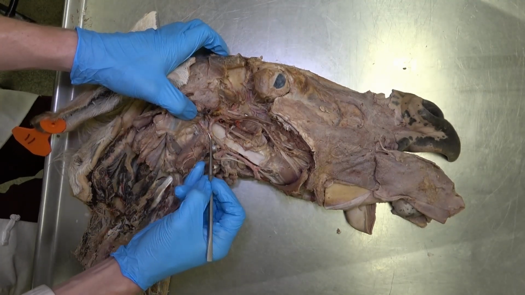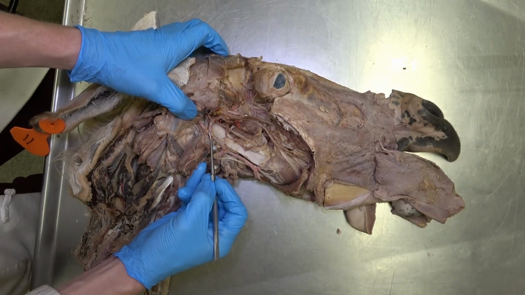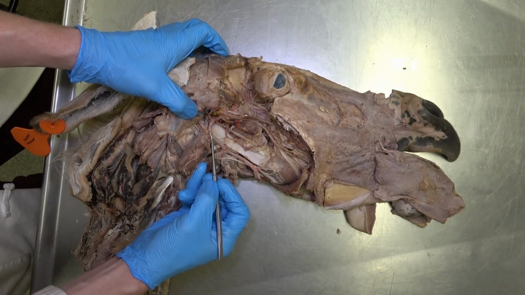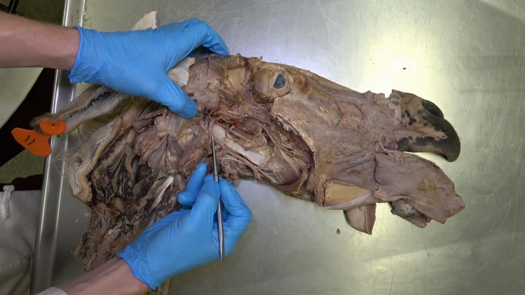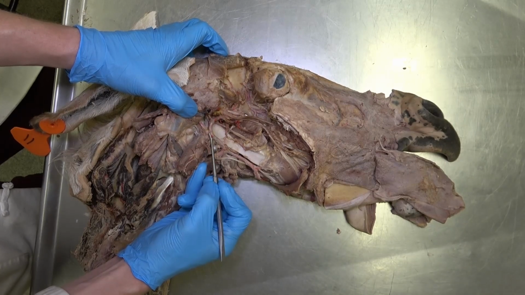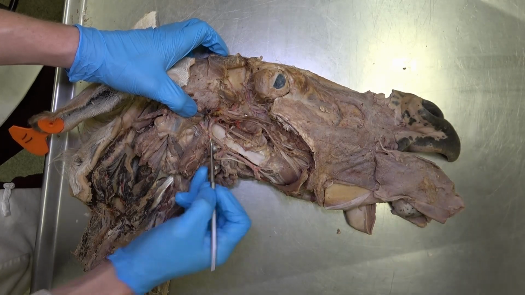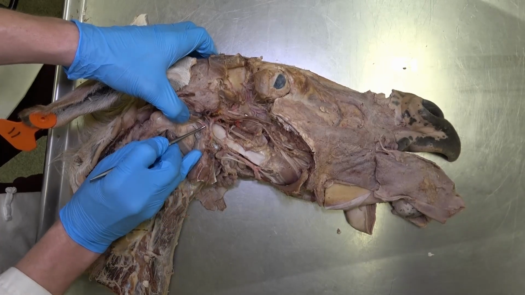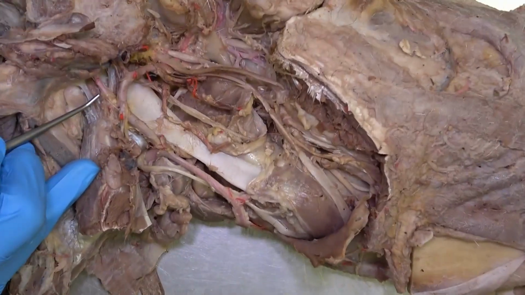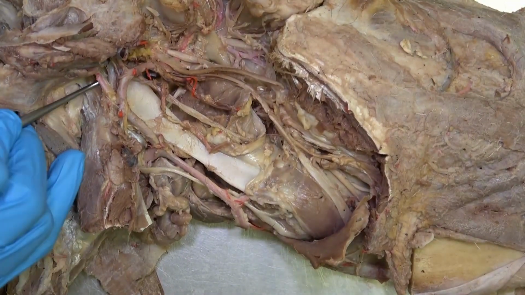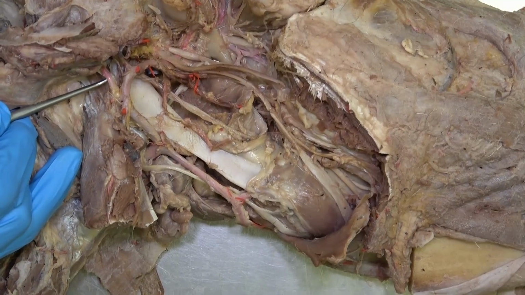cut. That artery was going into the masseter muscle. So that is the masseteric branch of the external carotid artery. We then see this artery that's going towards the caudal aspect of the auricle. So that is caudal auricular.